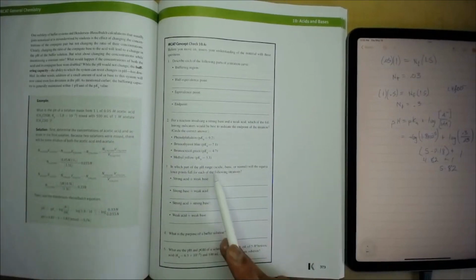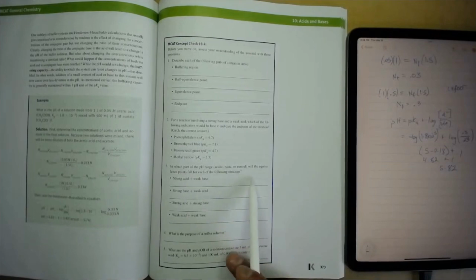In which part of the pH range, acidic, basic, or neutral, will the equivalence points fall for each of the following titrations? Strong acid and a weak base will be acidic. Strong base and a weak acid will be basic. Strong acid and a strong base will be neutral, and a weak acid and a weak base will be neutral. What is the purpose of a buffer solution? To soak up excess protons to resist the change in pH.